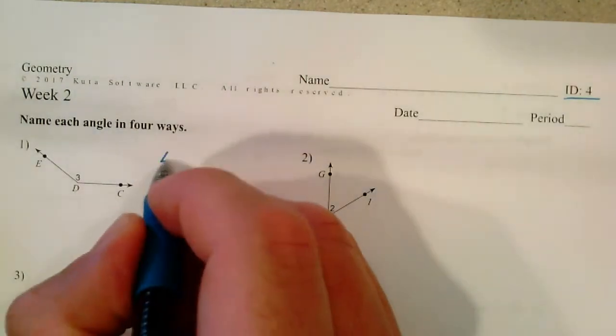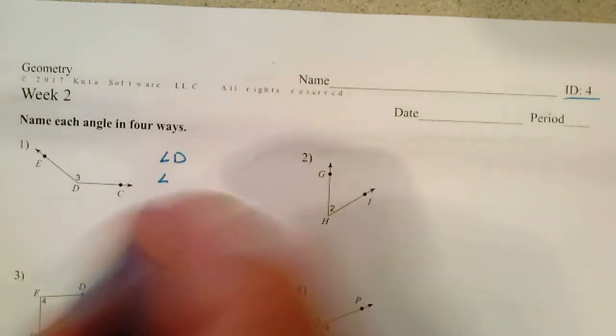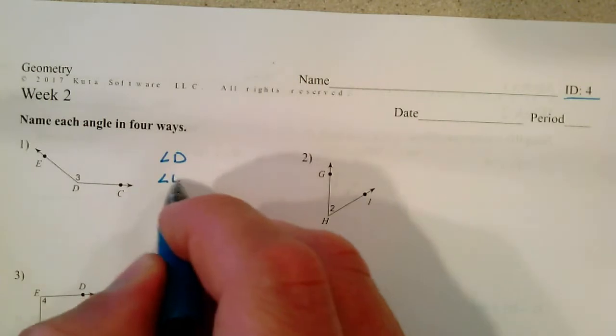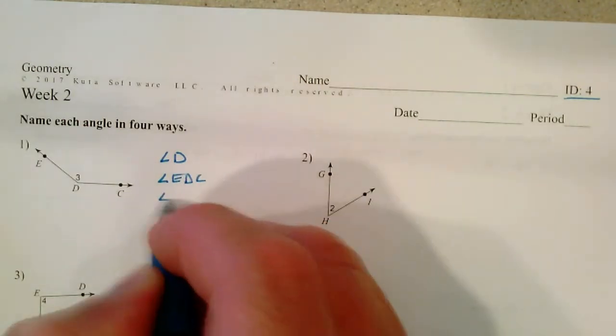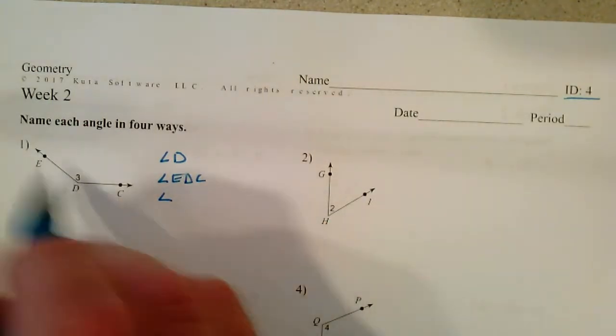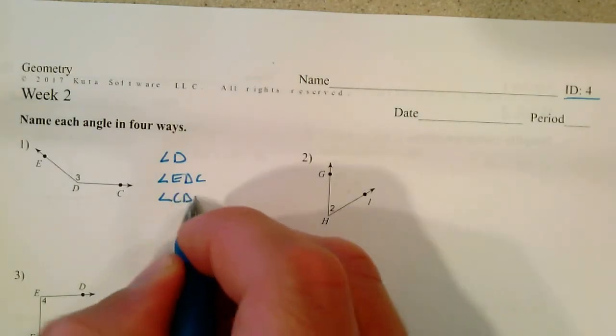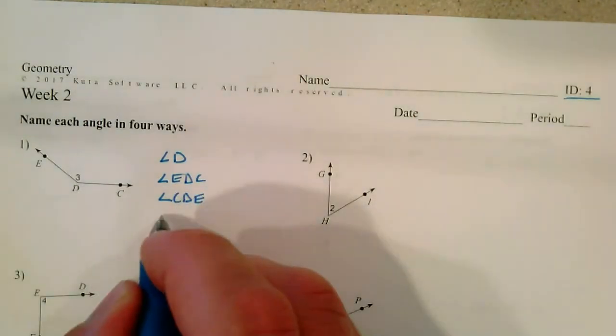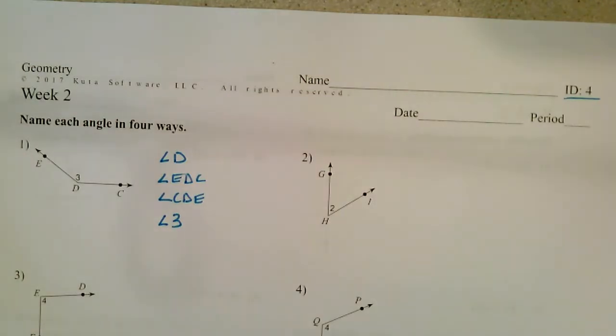So let's see. It could be angle D. Angle EDC, using the wraparound method. Wrap around the opposite way, CDE. And finally, angle 3.